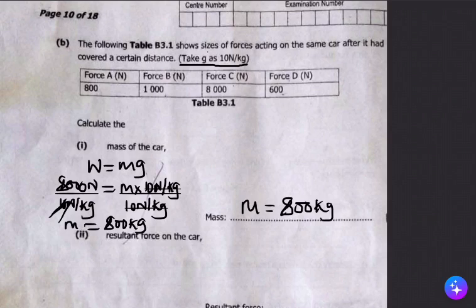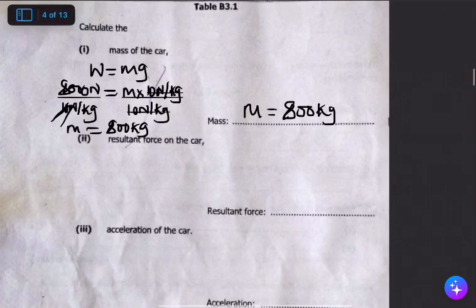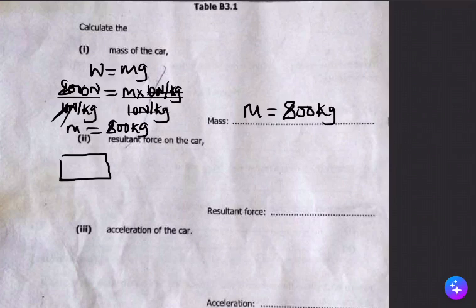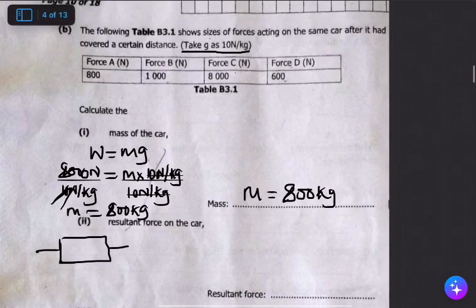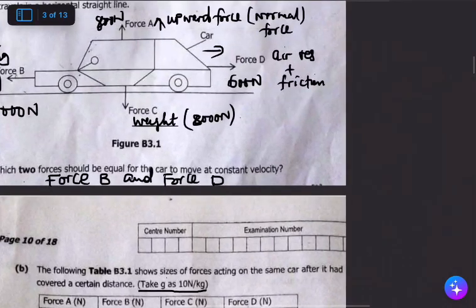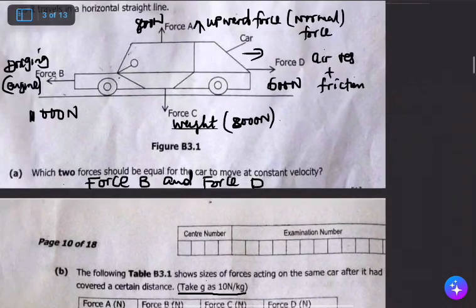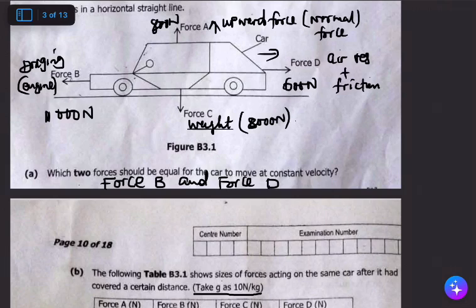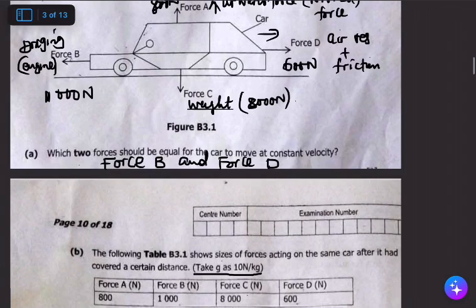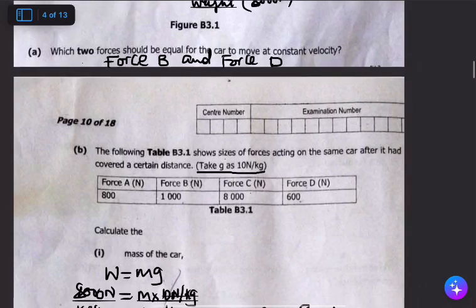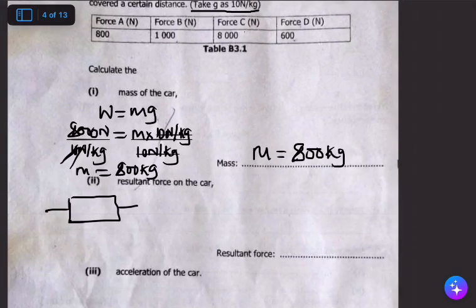Then we can move on to the other question. We are told to calculate the resultant force of the car. What is most important for you to take note of? Let me give the picture of resultant force. When you have two forces, the car is having force D pulling on this side, and then this side is pulling forward. These forces are in a tug of war.